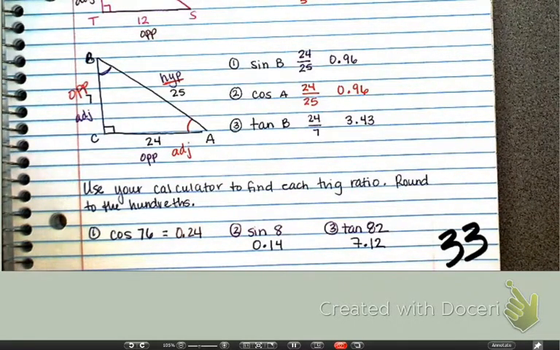Questions on using your calculator and finding sine, cosine, tangent? Tomorrow we're actually going to be solving for a variable, so it's important that we can do the basics now, so we can set up sides and plug it into our calculator. Yeah? Okay, that's where we're going to stop.